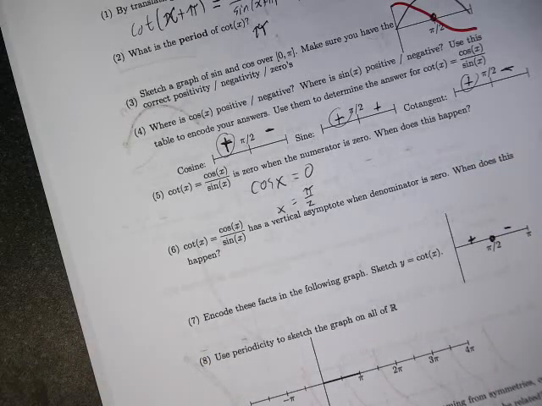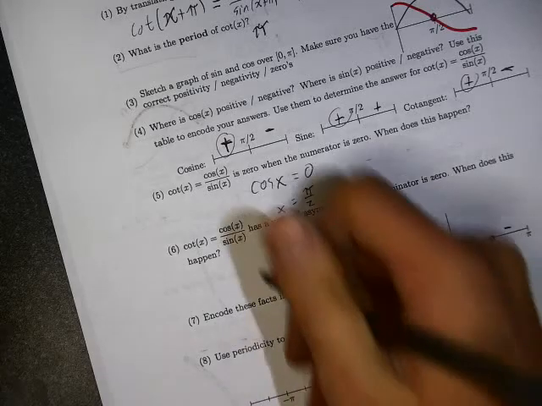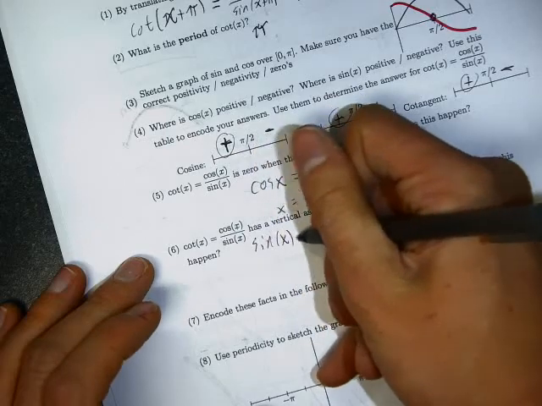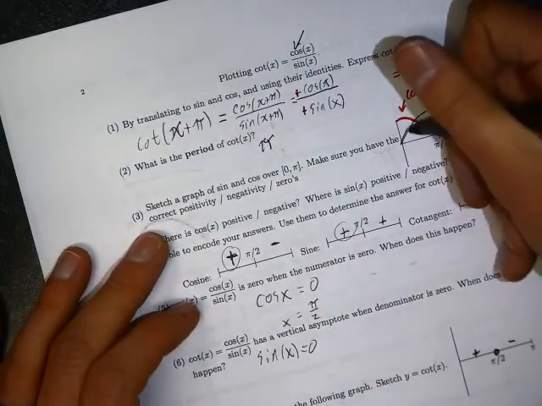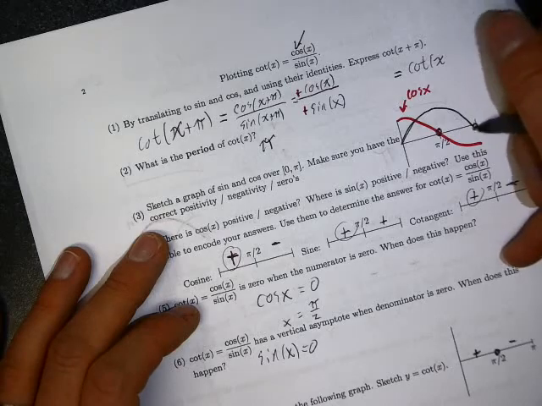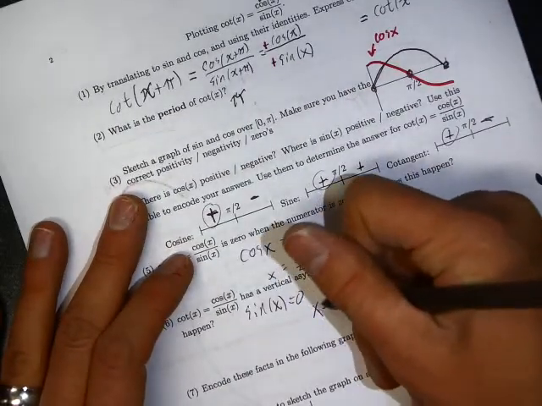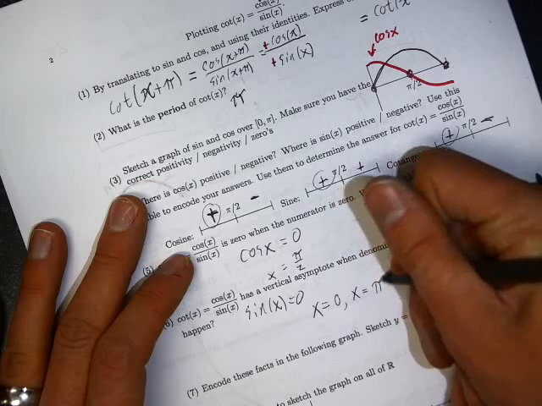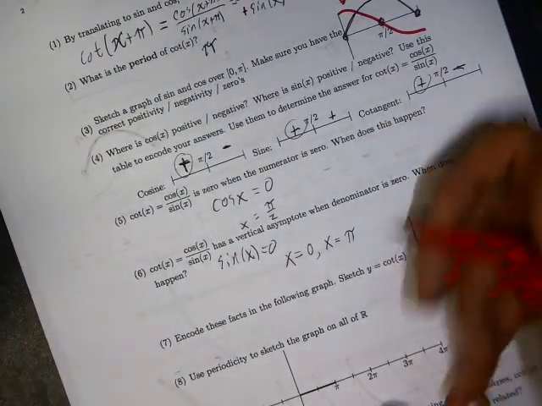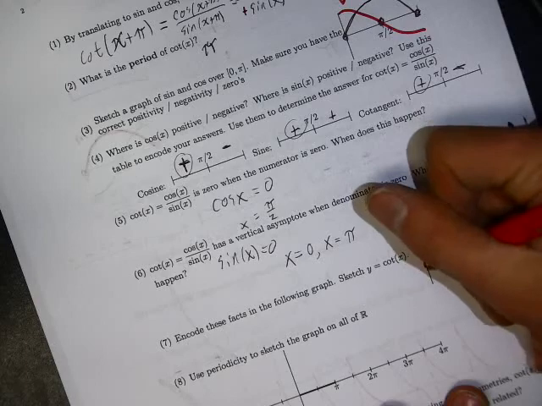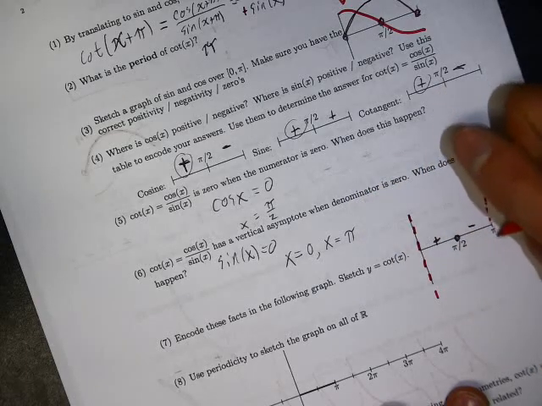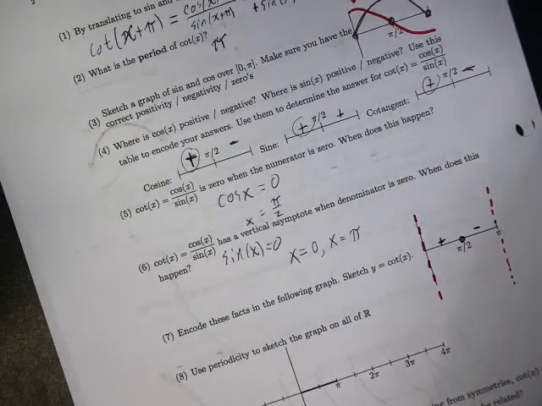Vertical asymptotes. There will be a vertical asymptote whenever the denominator is 0. Where is the denominator of that fraction 0? At 0 and at pi. So you'll say, when is sine of x equal to 0? You'll look at the graph of sine of x. There it is. It looks like it is 0 at pi and at 0. So there will be a vertical asymptote at 0 and a vertical asymptote at pi. Is that enough information to sketch a graph?